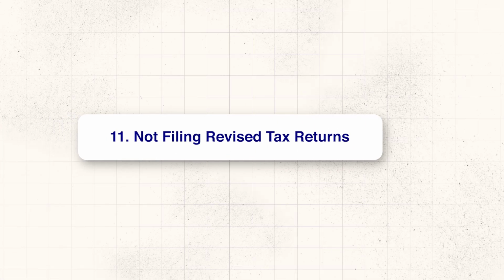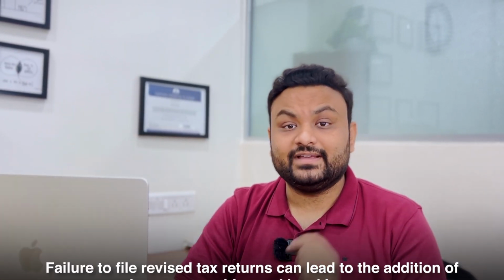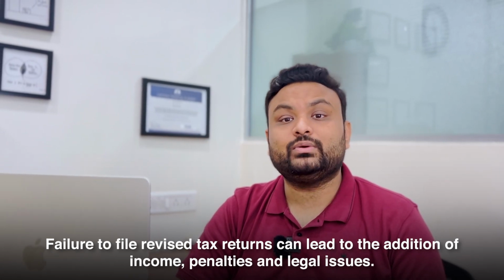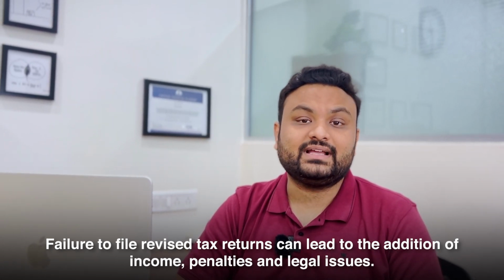Number 11. Not filing revised tax returns. NRIs who have made errors or omissions in their tax returns are required to file revised tax returns to correct them. Failure to file revised tax returns can lead to addition of income, penalties, and legal issues.